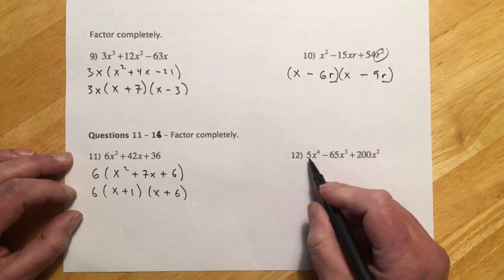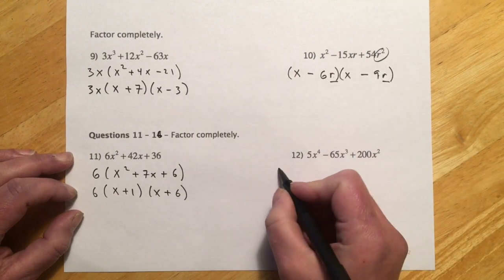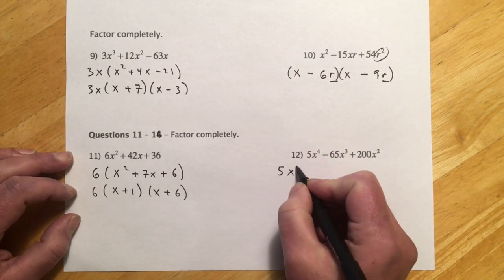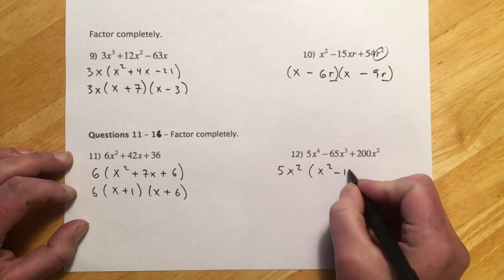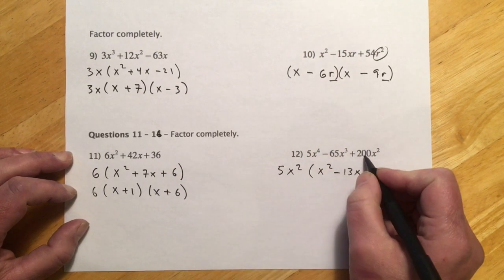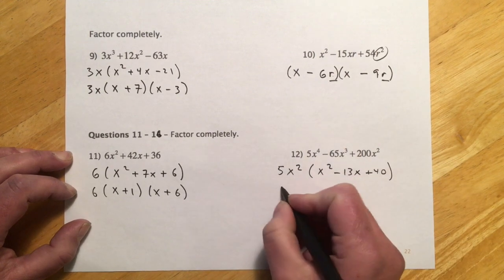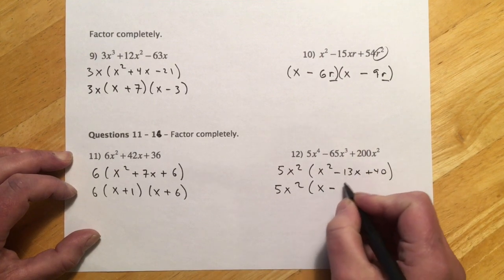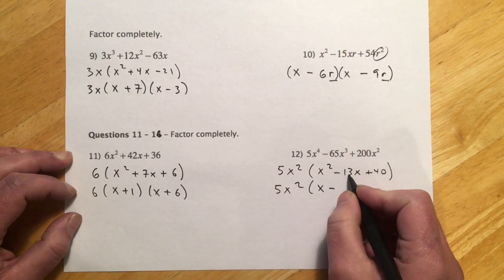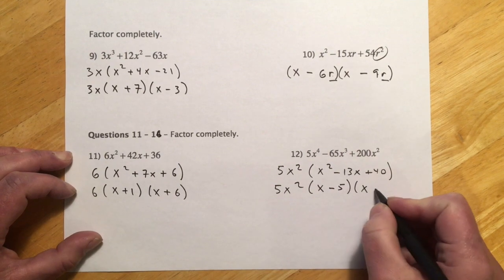Here we're going to have a GCF of 5, and then x squared is our smallest power, so that's as much as we can take out. So x squared left there, minus 13x, and 5 goes into 40 eight times. So 5x squared, x, so multiplies to 40 and adds to be negative 13, so two negatives, and it'll be 5 and 8.